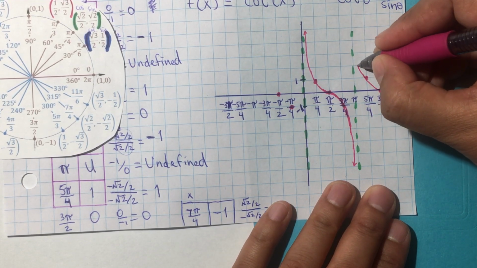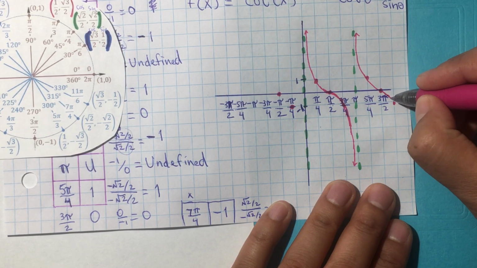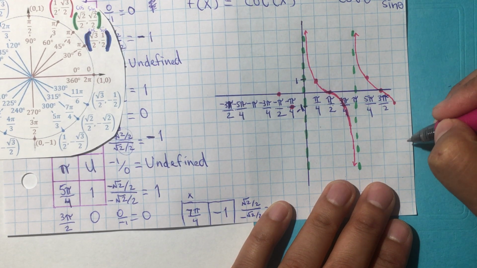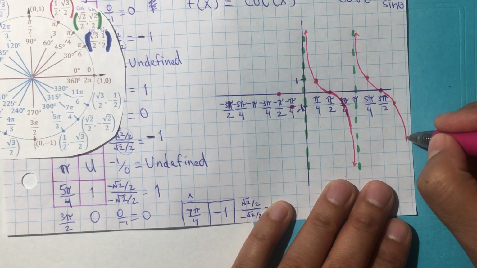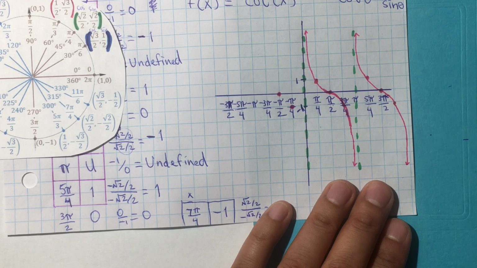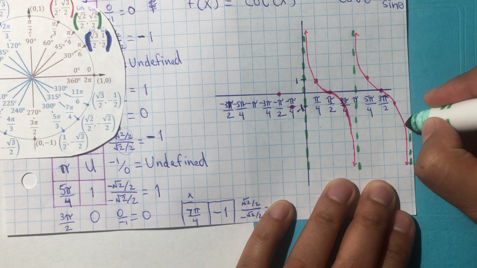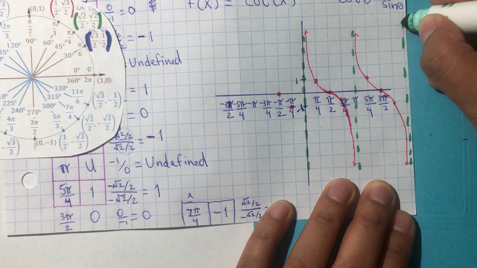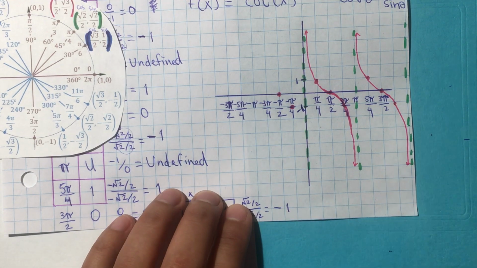Okay, so this will go approaching but not touching. And you can guess that this is going to be undefined, right? So it's not going to touch that line. Even without the values, once you get the first one, you can really go beyond that and do it, because it's a repetition. And the same thing over here.